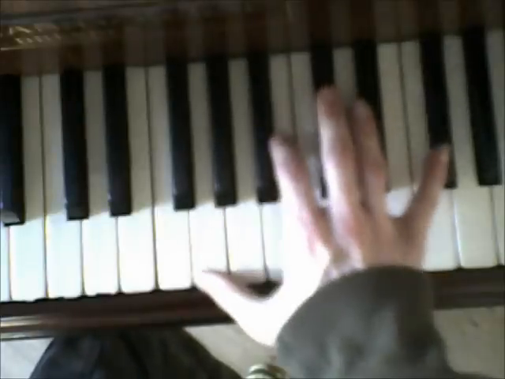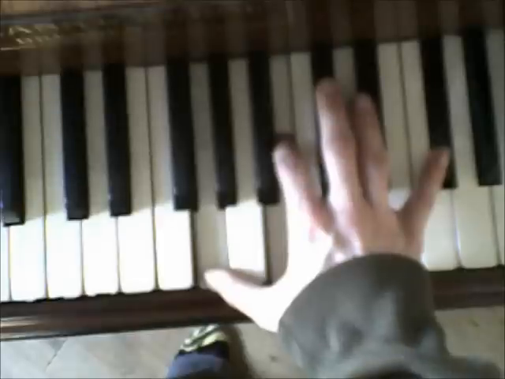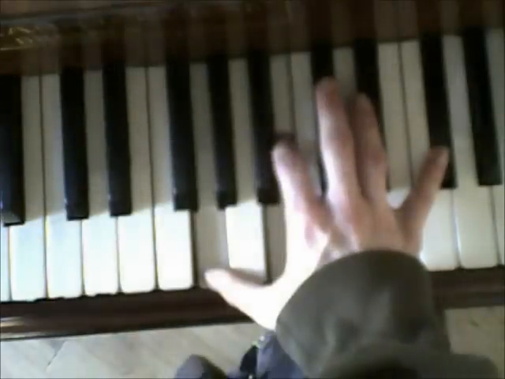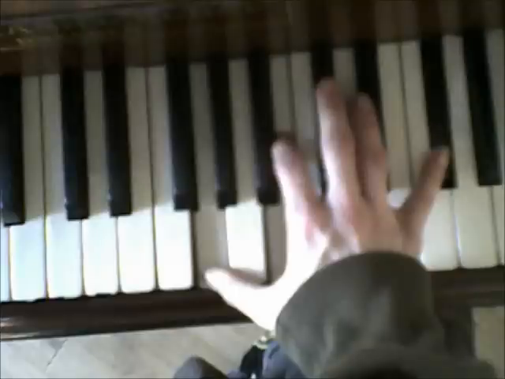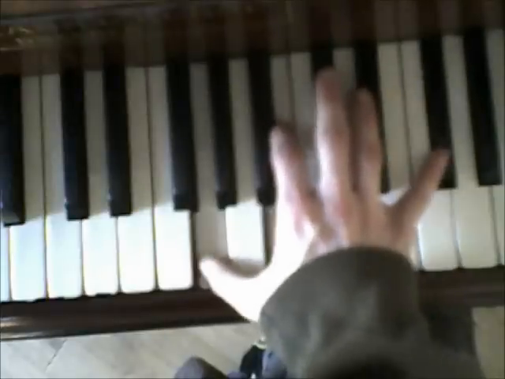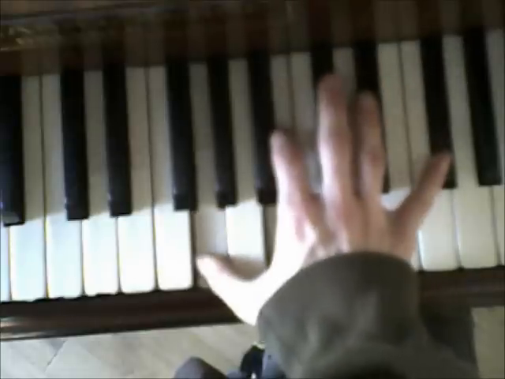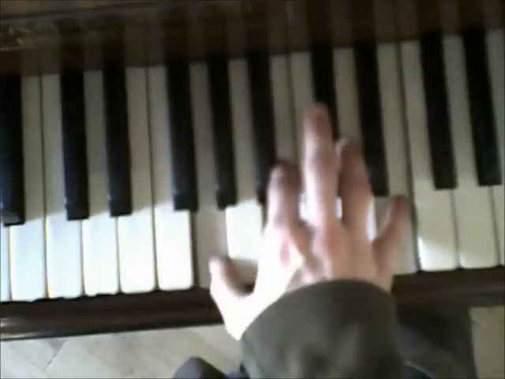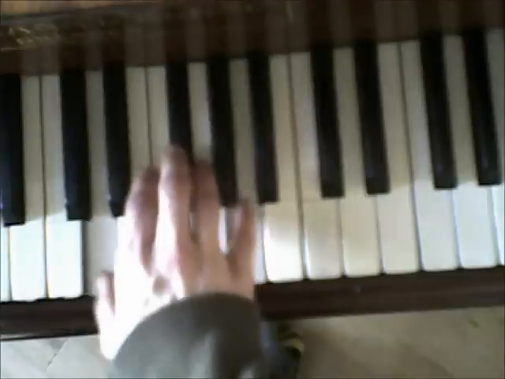So I'm playing G, B and F sharp. And what happens is the chord contracts one note before the end of the sequence, so it goes. So I go F sharp, F sharp, F sharp, E, and up to there it'll sound like this.